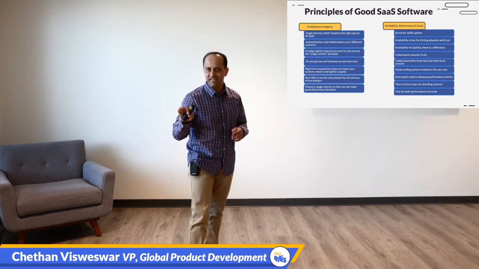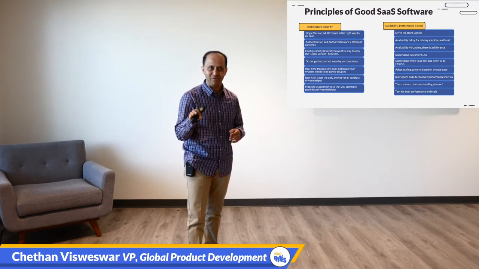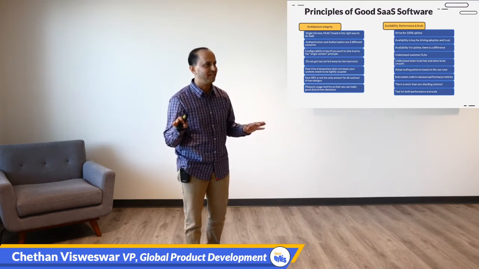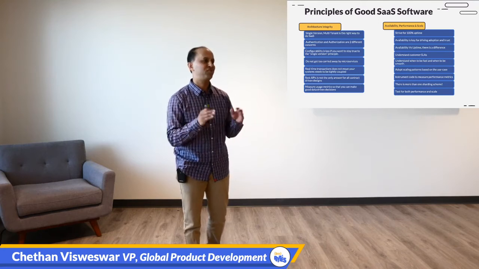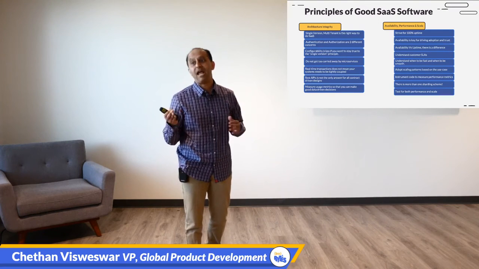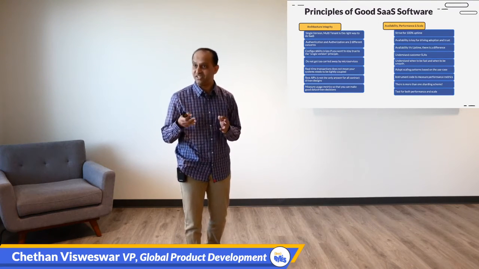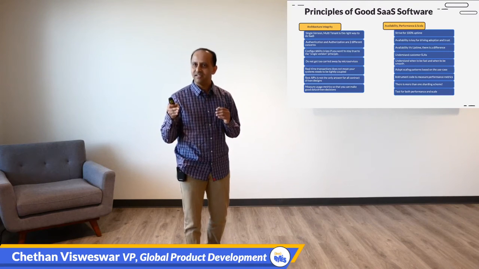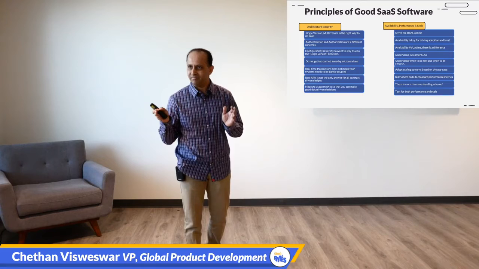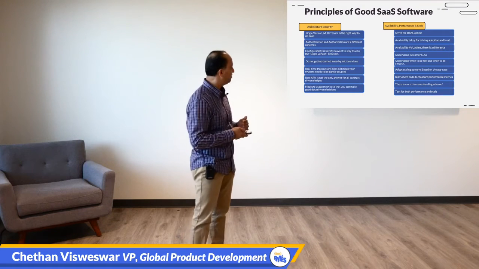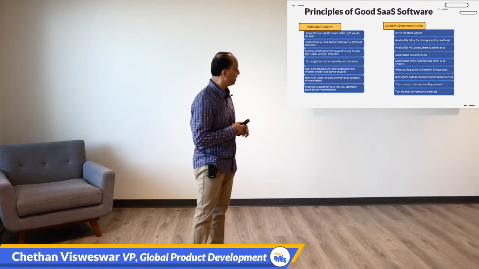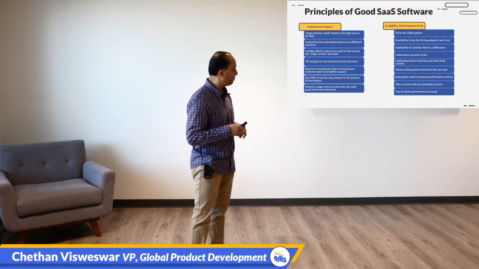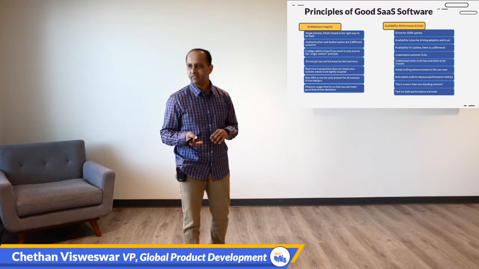There is more than one sharding scheme. I'm not going to go all geeky about it. One of the common sharding schemes that SaaS companies use is to shard by tenant. What happens if one of the tenants is too big, right? So you need to have more than one sharding scheme. There are several schemes, but keep in mind there's more than one. And test for both performance and scale, right?